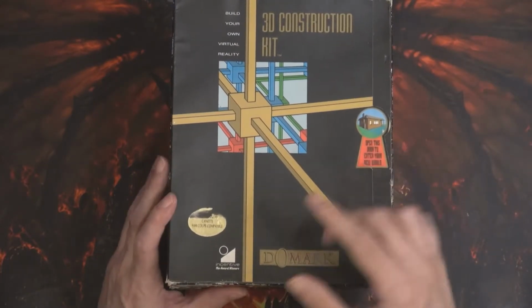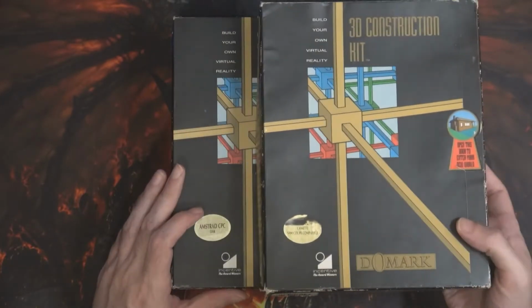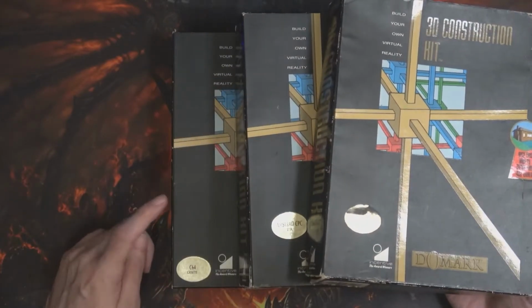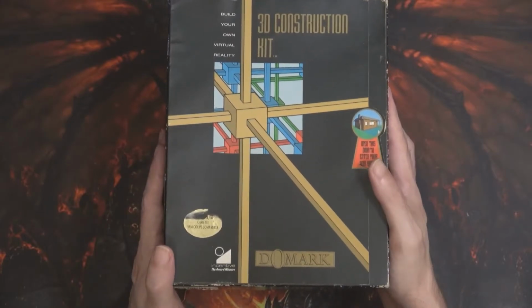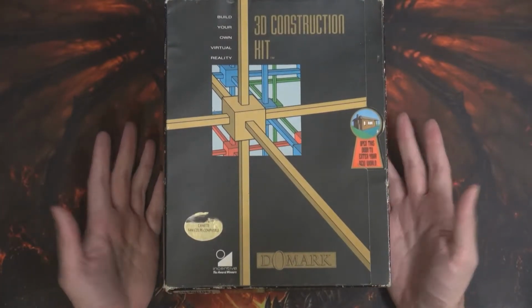I have no idea if the plus 3 version for the Spectrum was a disc version. I'm assuming there might have been a tape version for the Amstrad, and there might have been a disc version for the Commodore 64, but I haven't come across them, and I've done no research to find out if there was. So if anyone does know, please let me know in the comments.